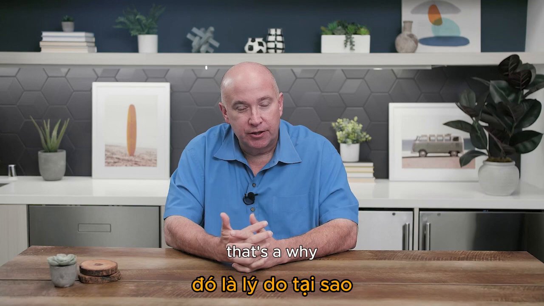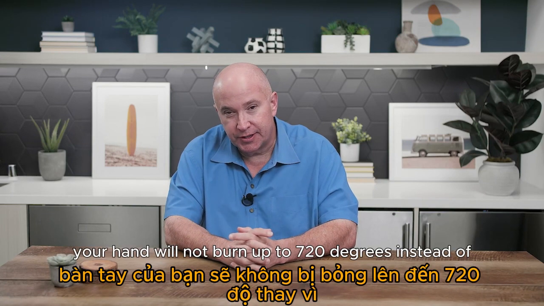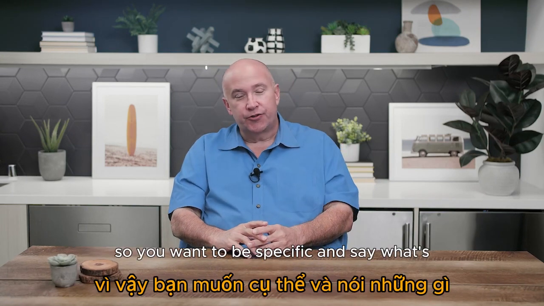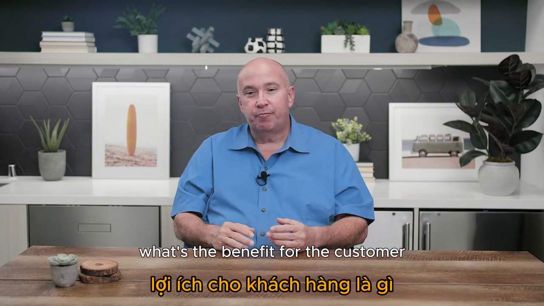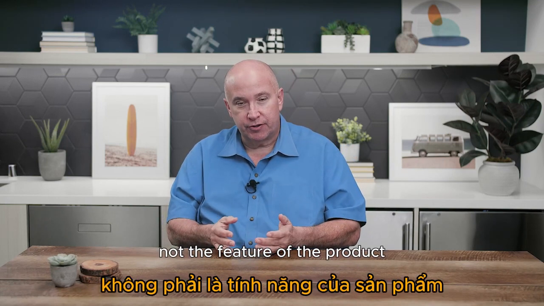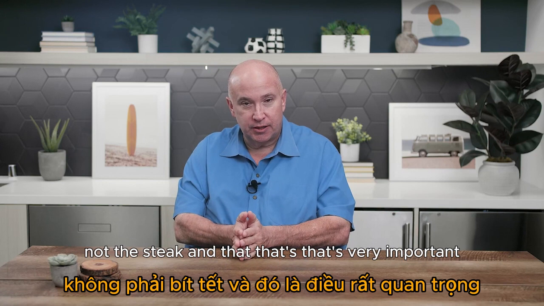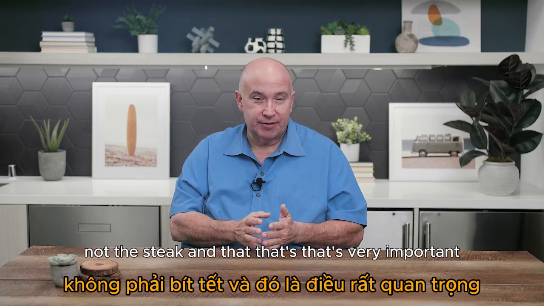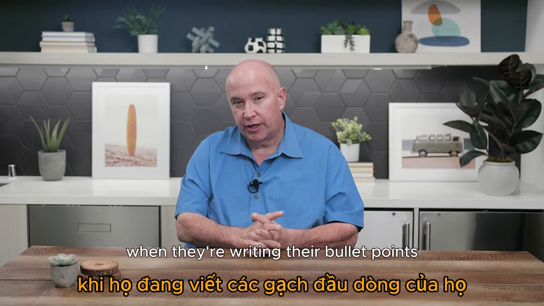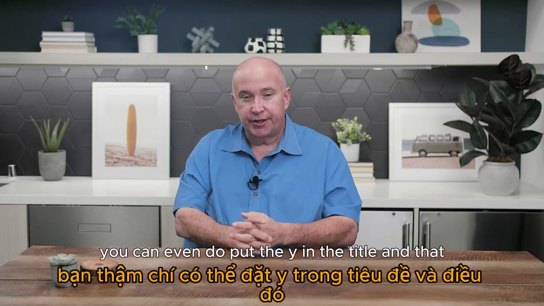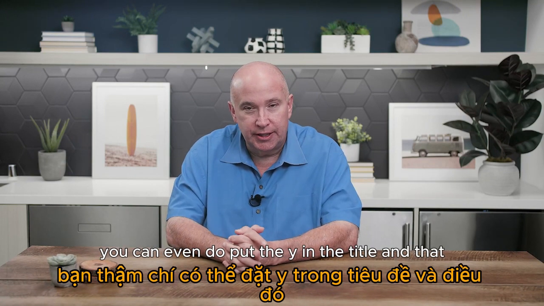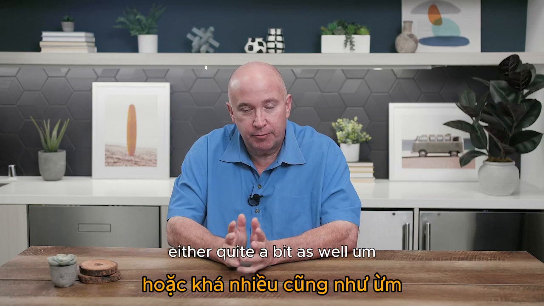That's a why. Your hand will not burn up to 720 degrees. Instead of, it has a heat-resistant handle. So you want to be specific and say, what's the benefit for the customer, not the feature of the product. Sell the sizzle, not the steak. And that's very important. A lot of people get that wrong when they're writing their bullet points and they're writing their listing. You can even put the why in the title, and that will help you quite a bit as well.